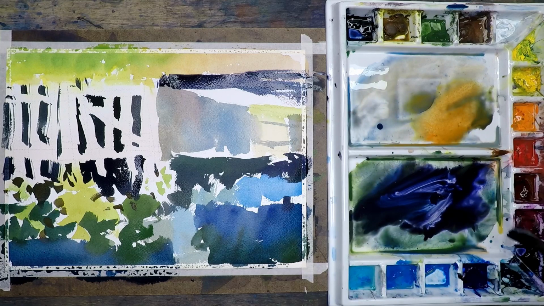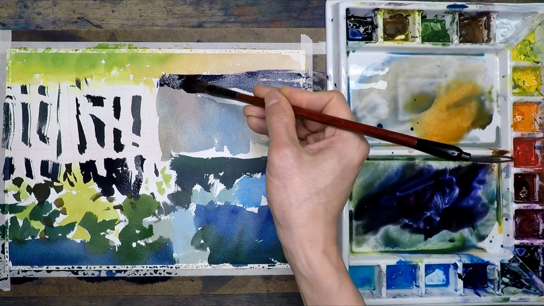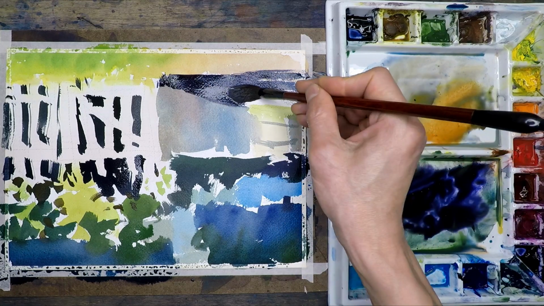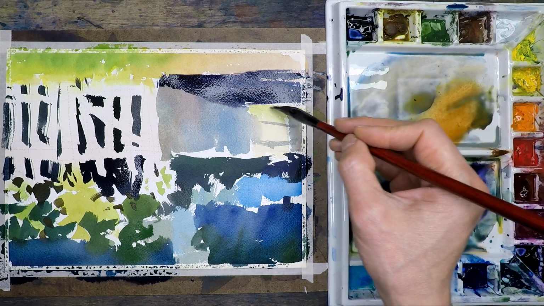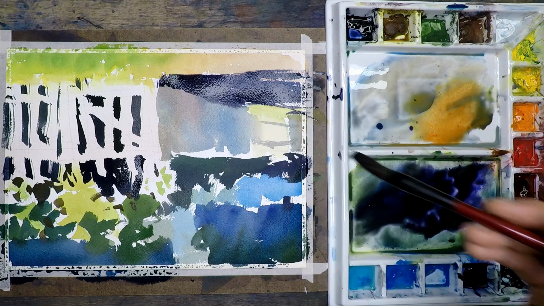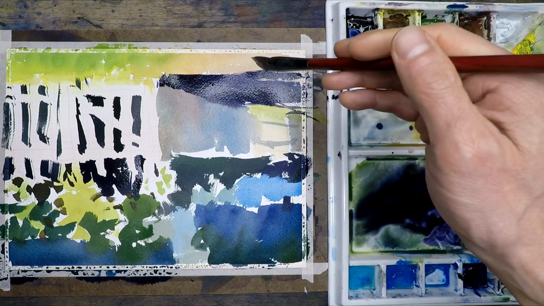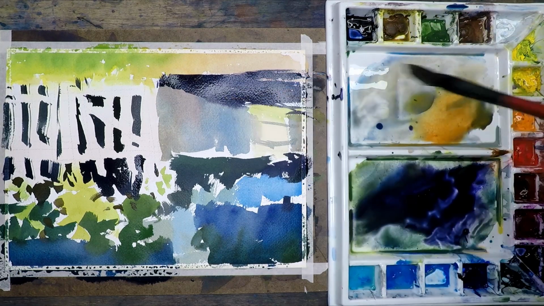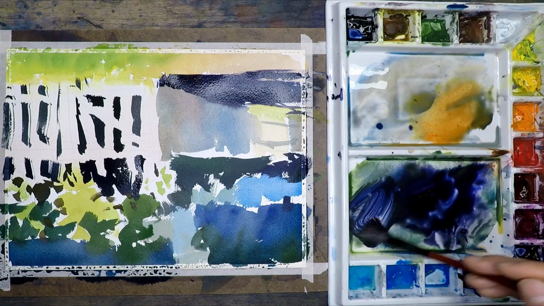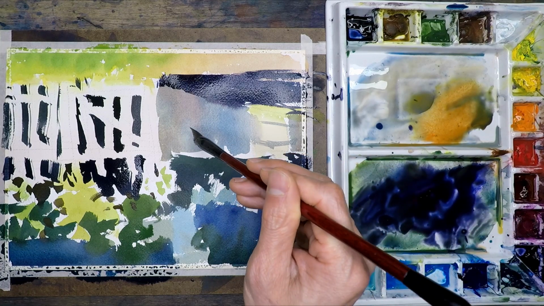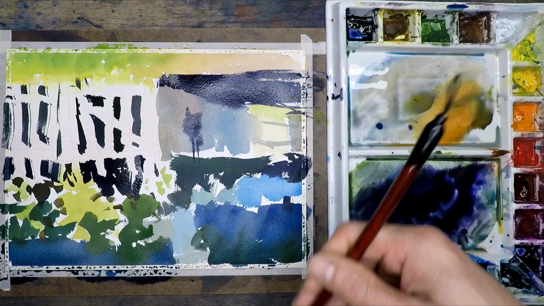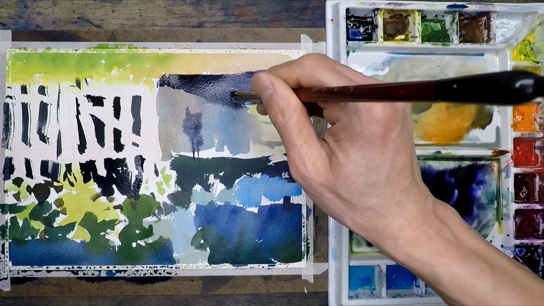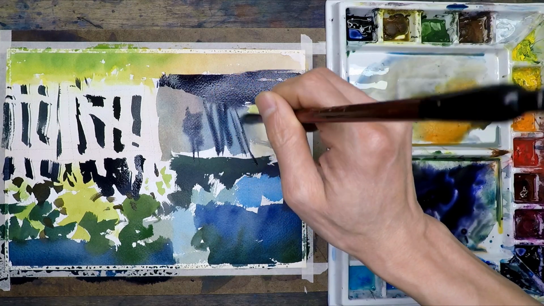So you could see I use a lot of the cooler blue compared to that, because it's in the shadow. I want to make sure that there is a difference in the values. So these are some of the choices that I made.